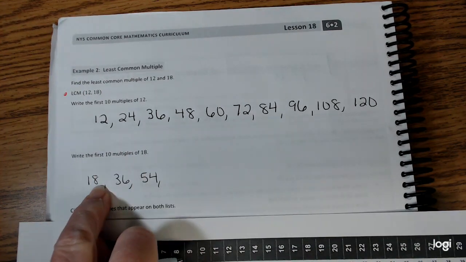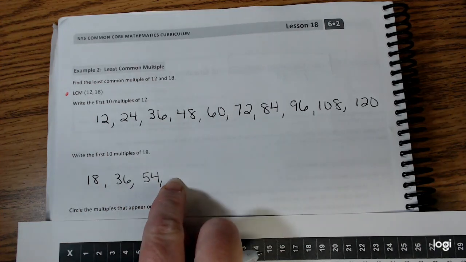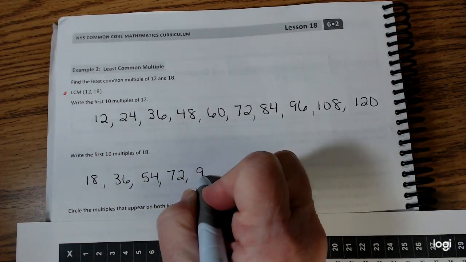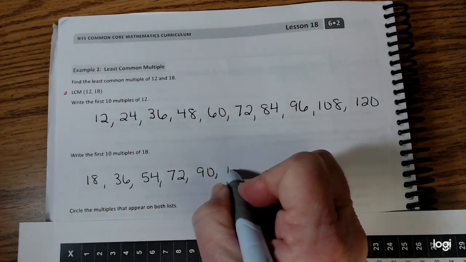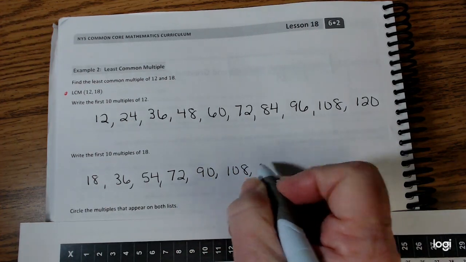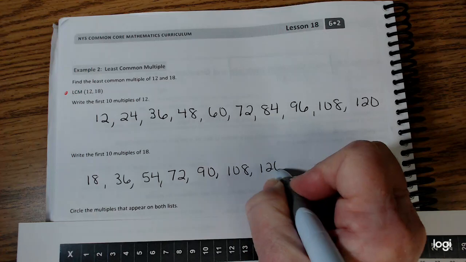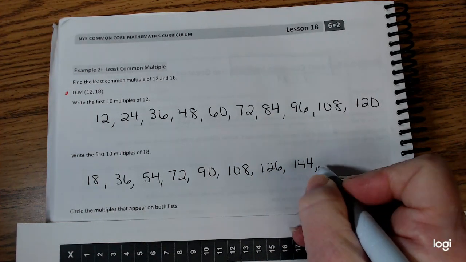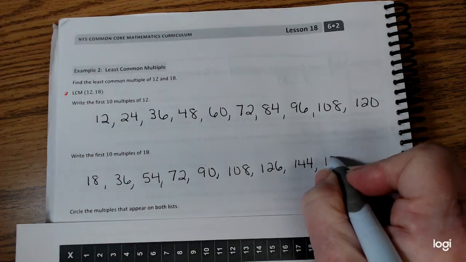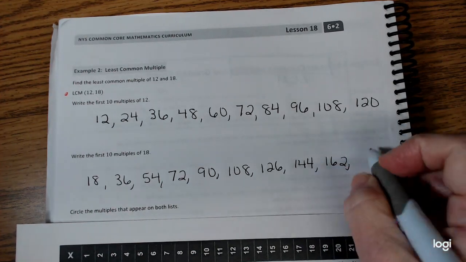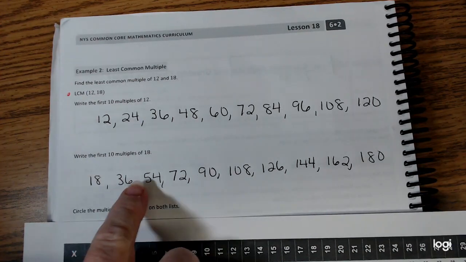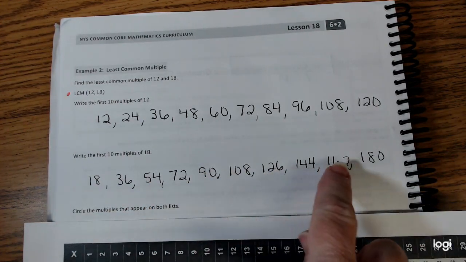So all I'm doing is adding 18, adding 18, adding 18, 10 times. All right, let's check. 1, 2, 3, 4, 5, 6, 7, 8, 9, 10.